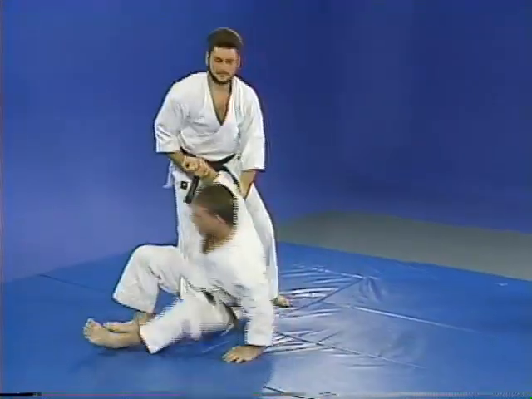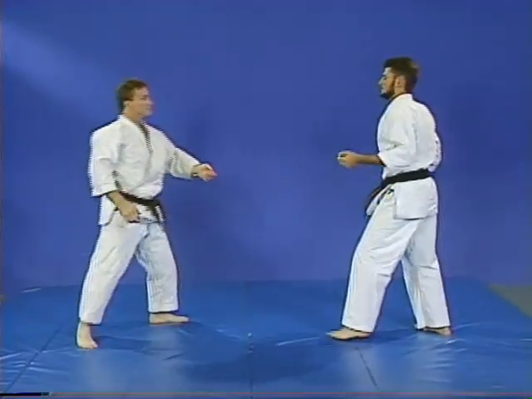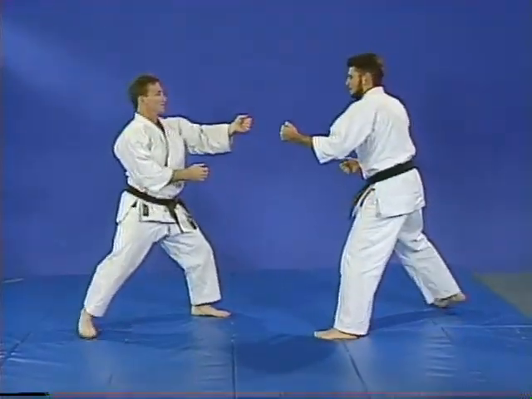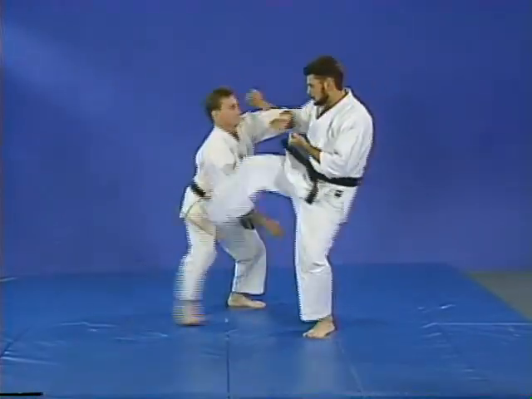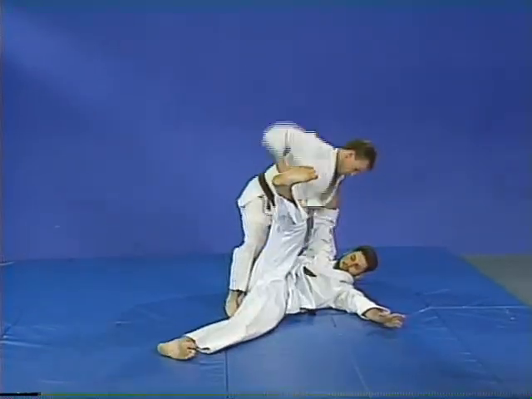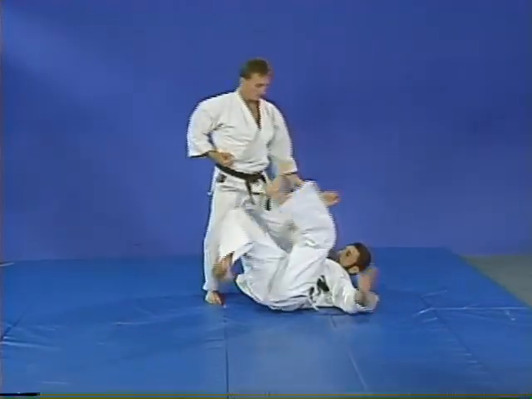Okay, back up, good. And Rob, the last possible type of takedown technique in a competition situation. Catching, sweeping, finish him off with a counter.